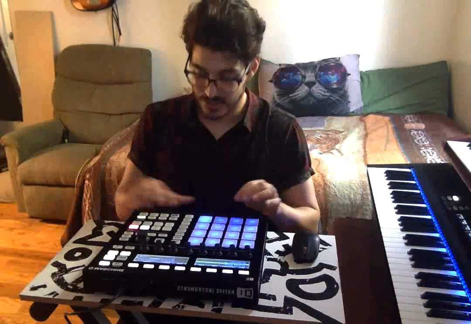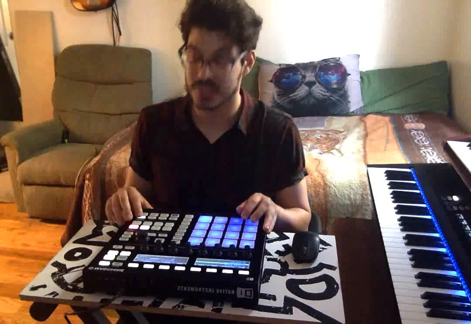So the second half is cooler than the first, so I can kind of nudge it over and copy and paste that second half to the beginning. Quantize it. So it pretty much has the idea in the first half of the two bars.